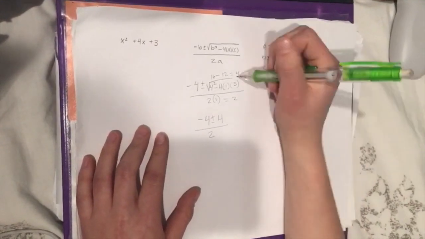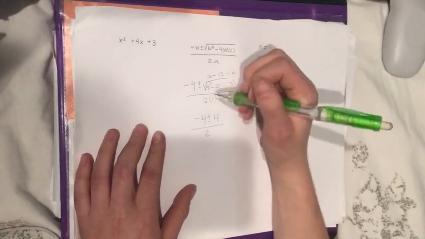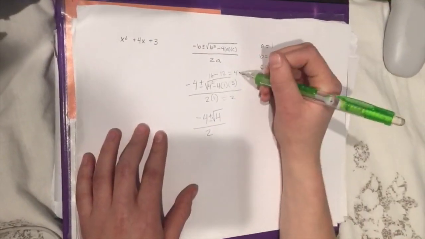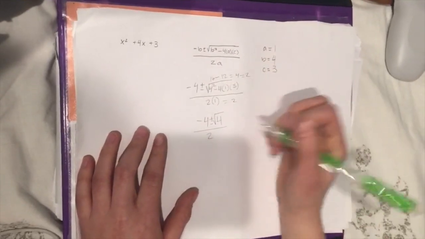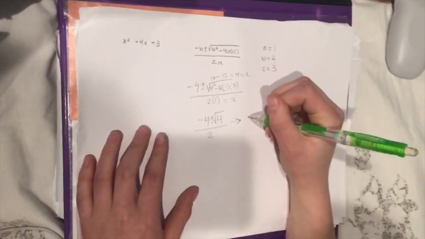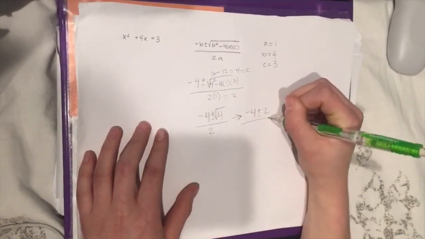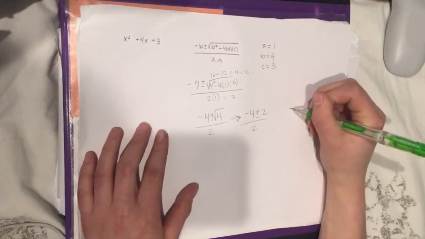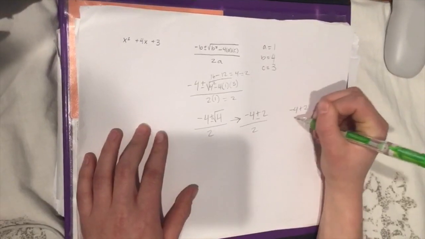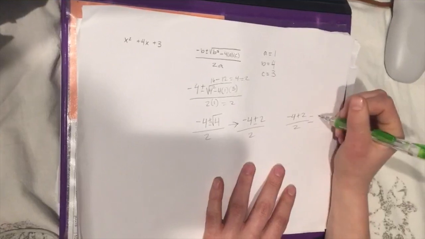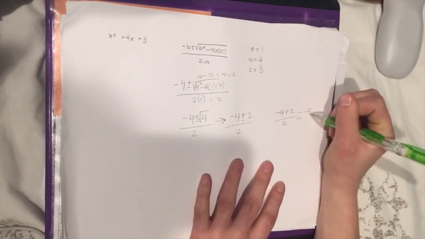And negative 4 plus 2 over 2 is negative 2 over 2, which is negative 1. So that's going to be our first x value. And negative 4 minus 2 over 2 is negative 6 over 2, which is negative 3. So that's our second x value.